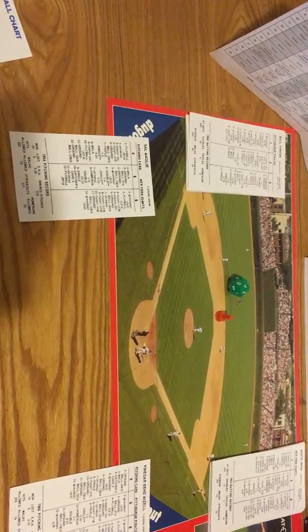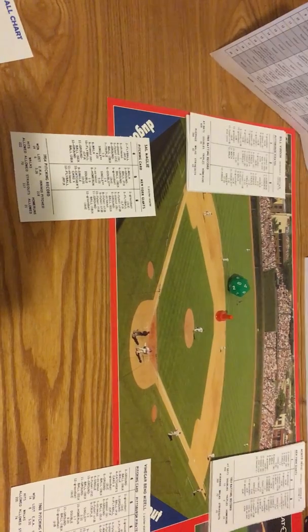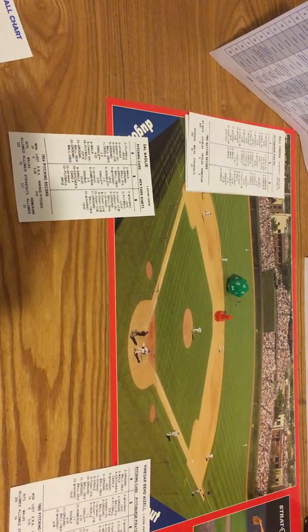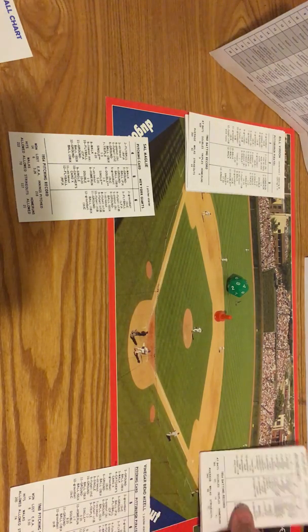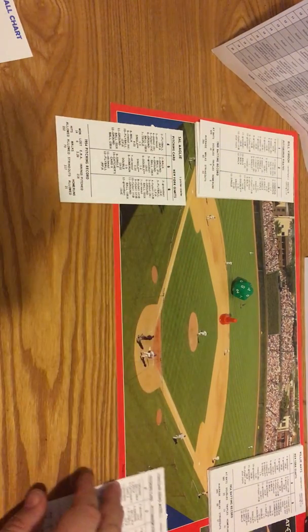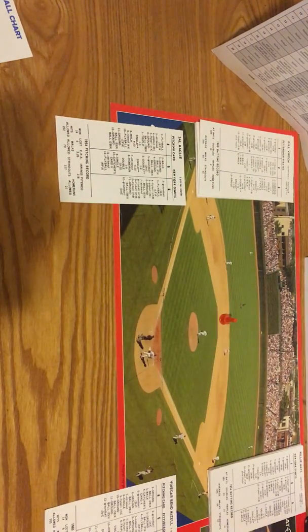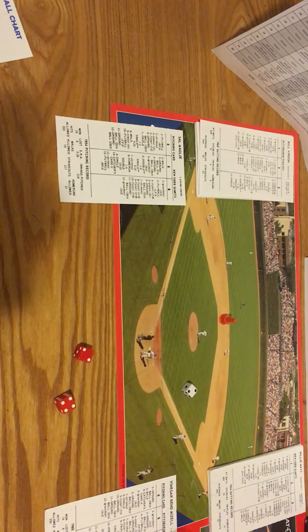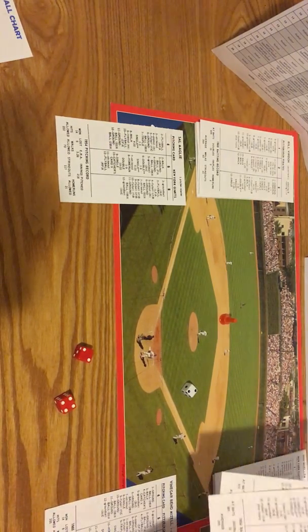Willie Mays coming up. 2 and 6 on Willie Mays' card.